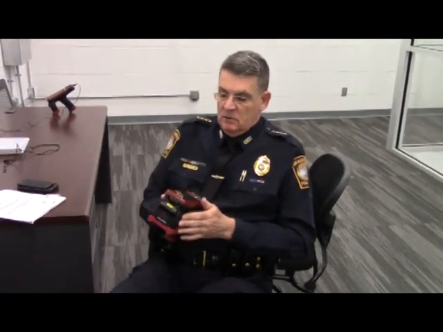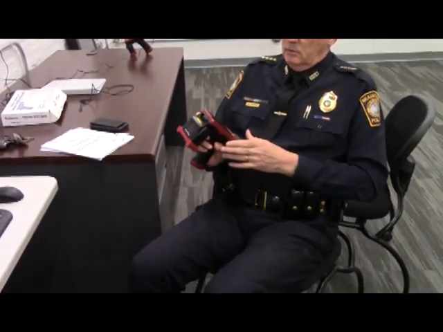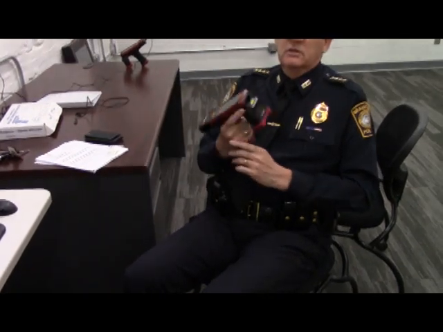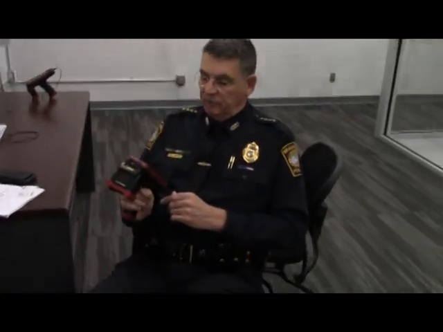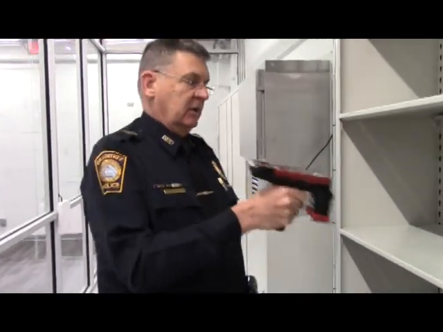Now if I can't find my evidence and I know it's in there, I can enter into this the case number or the tag number, and I can look for that information in here. And Geiger counts and it hits on it and it says, okay, here's your knife.